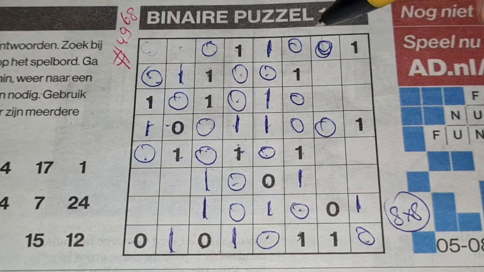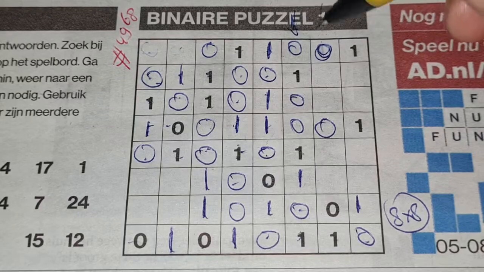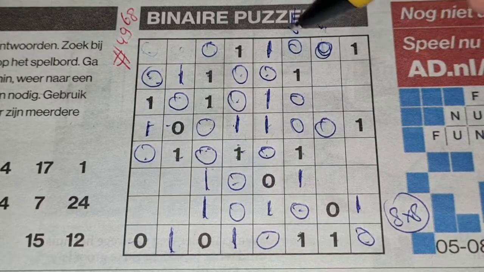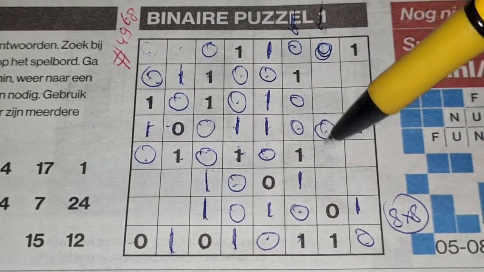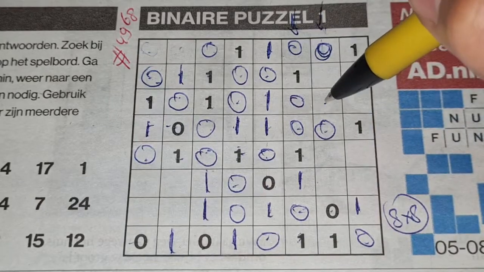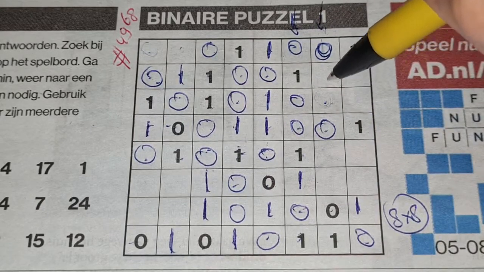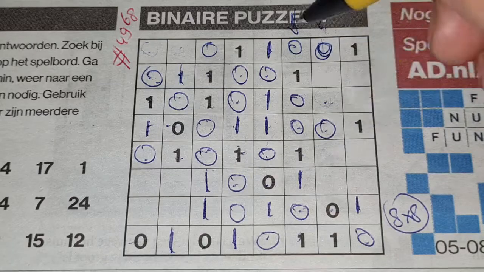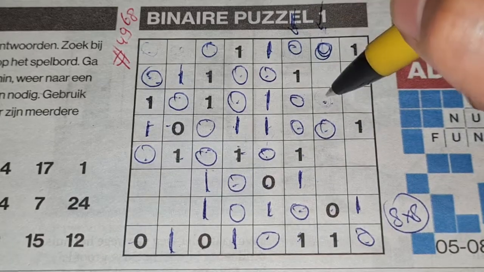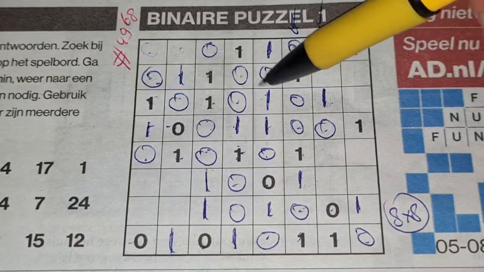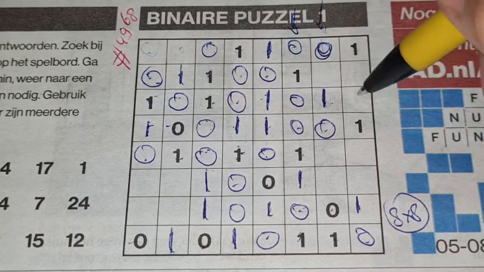And look. This column and the column next. Look to those. Here no, and there no. I cannot place the O there, otherwise we have identical columns. So this should be a 1. 1, 2, 3, 4. 4 ones, so the rest are O's.